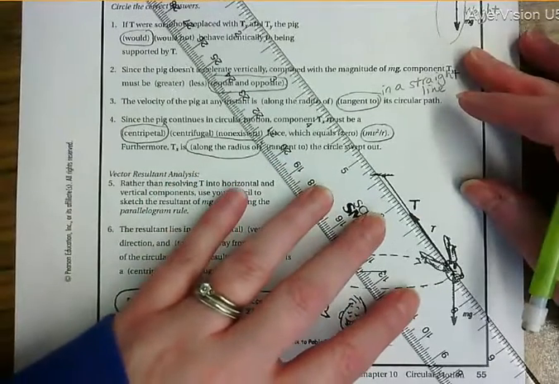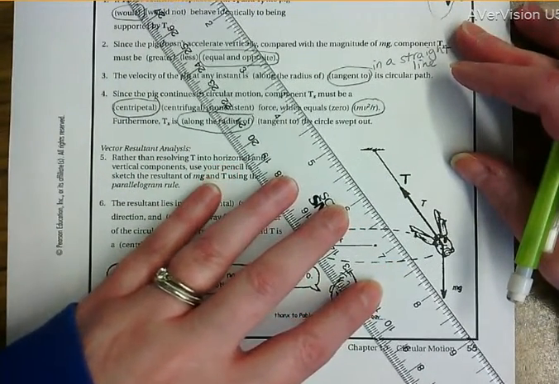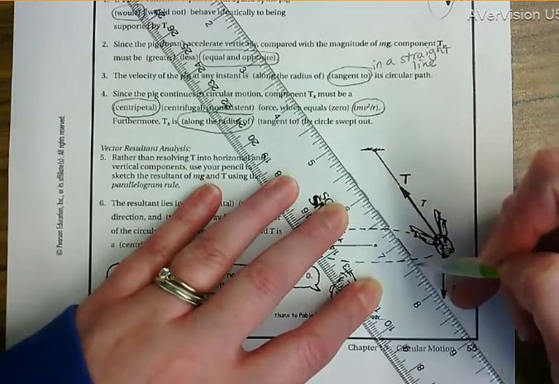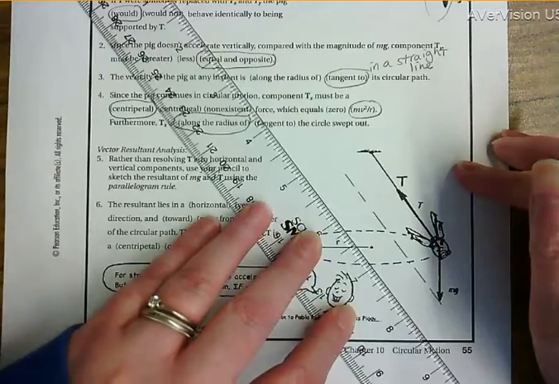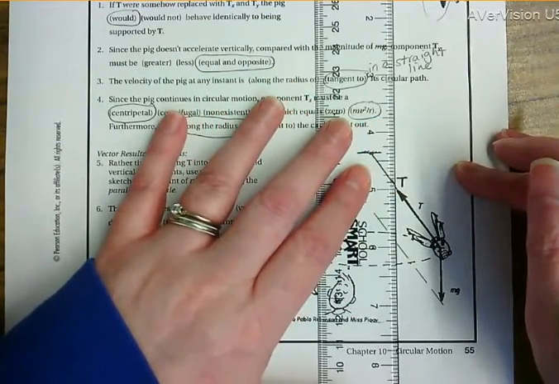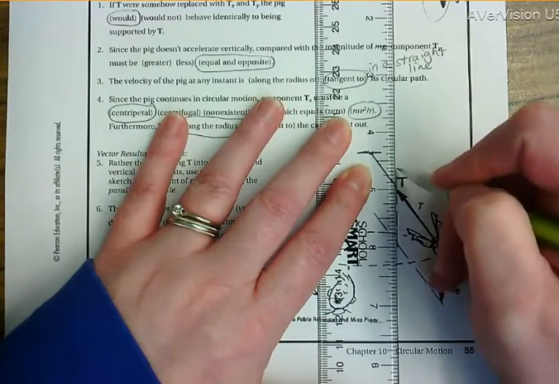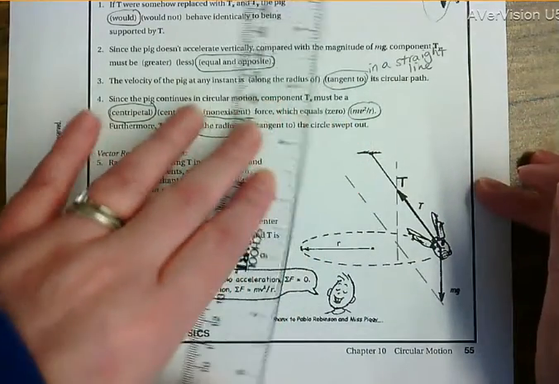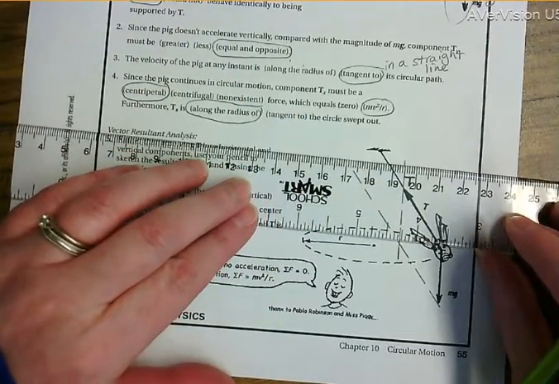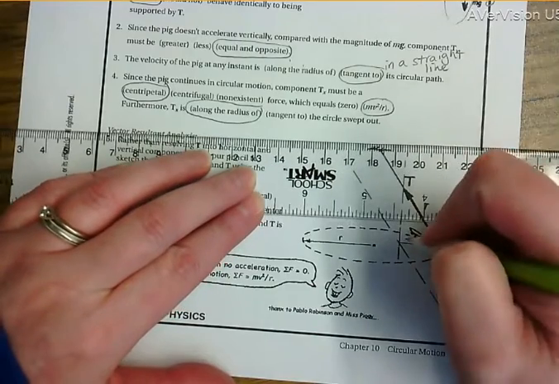So what it's asking is for us to take this and again use our parallelogram rule. So our resultant is right here.